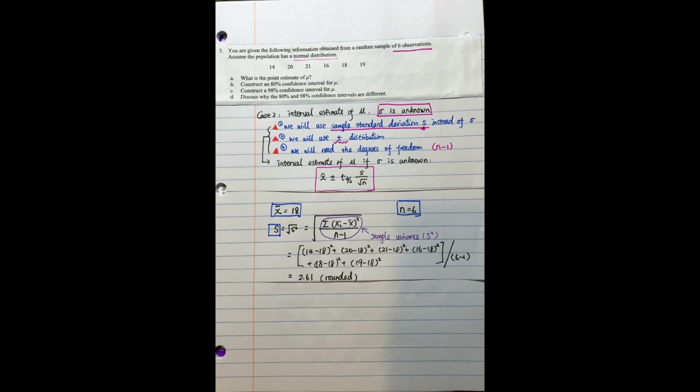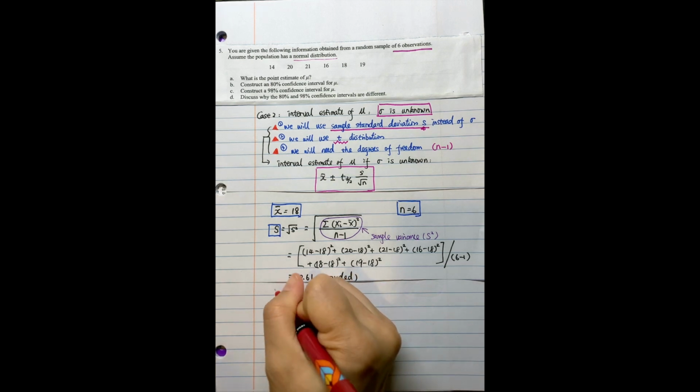Now let's look at the third question. The third question is actually very similar to the part B question, right? Because the third question just wants to construct a 98% confidence interval of mu. So here we still have x bar equal to 18, and from part B we notice the sample standard deviation equals 2.61, right?